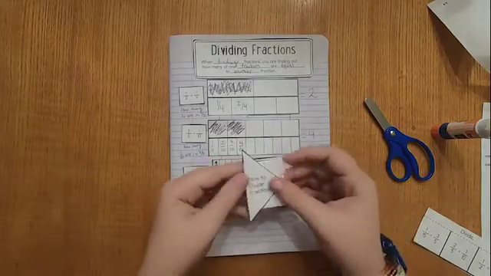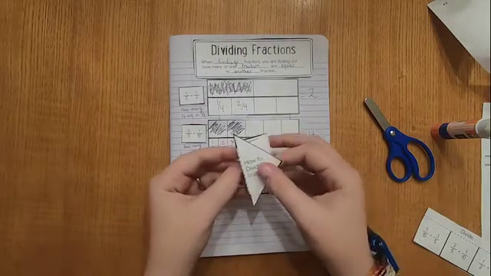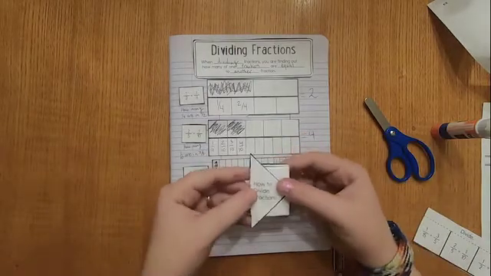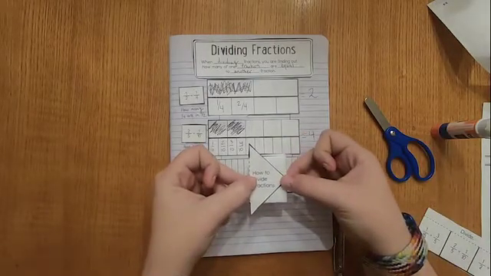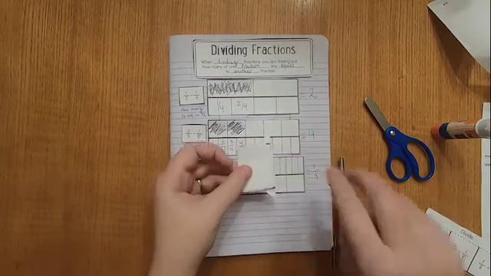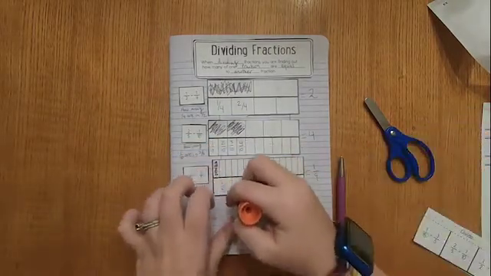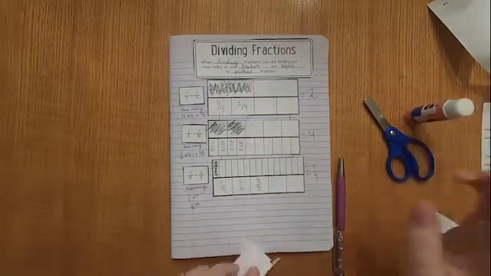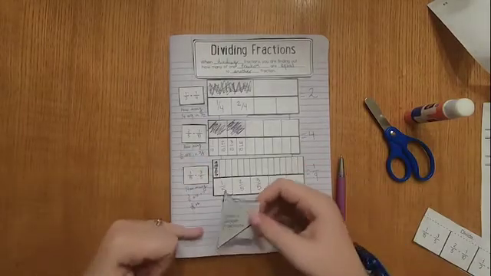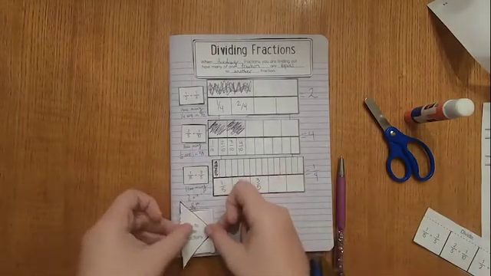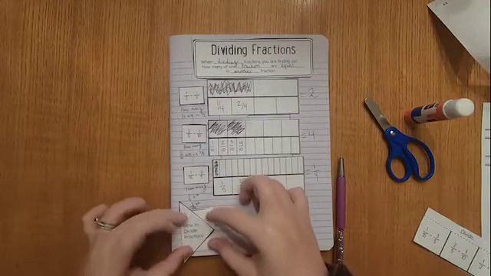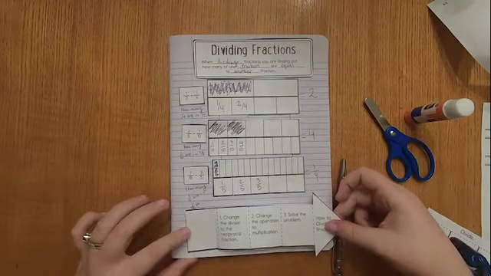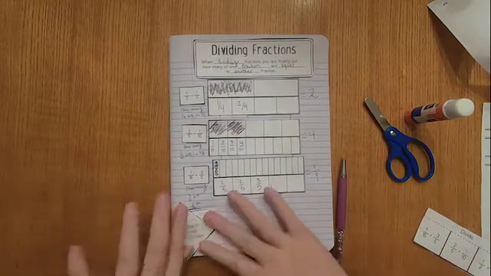So when you have it, you show something that looks like this, and when you open it, all of your directions come out. If you have your piece like this, you're going to flip it over to the blank side. You are going to put glue on the blank side, and you are going to place it in the bottom left corner of your interactive notebook. So that way, all you have to do is pull it out to see your instructions.